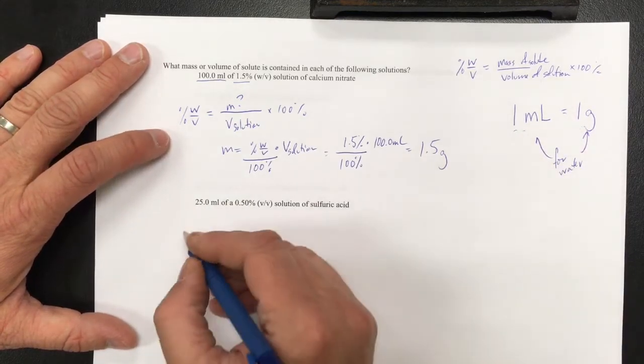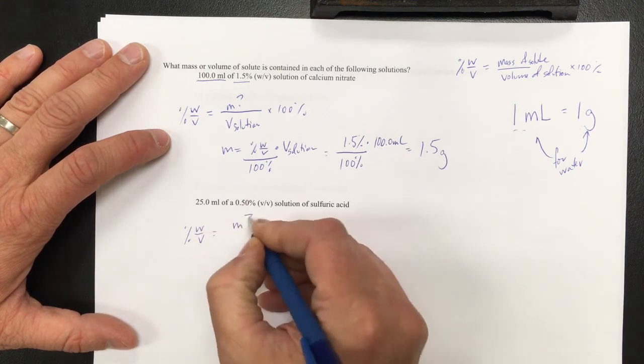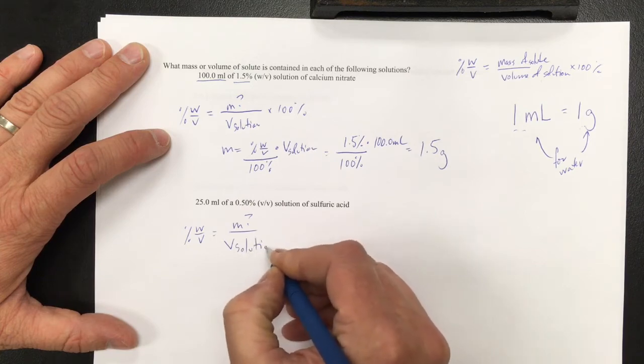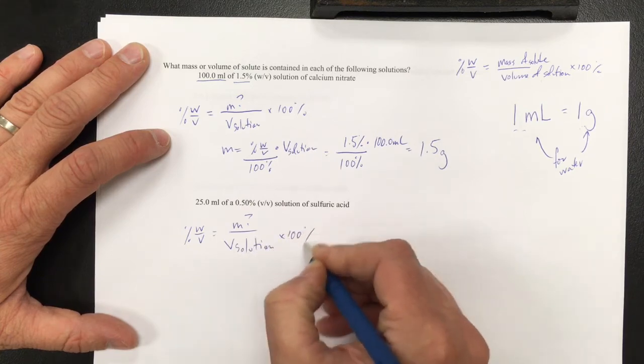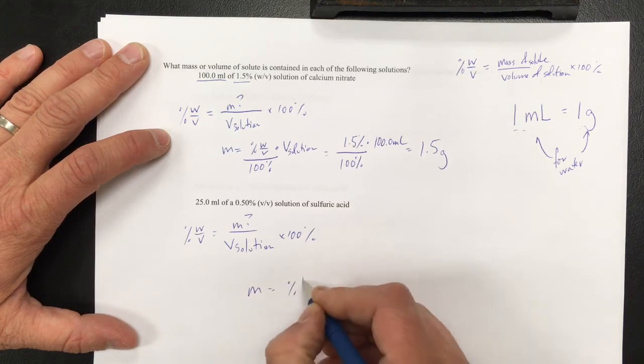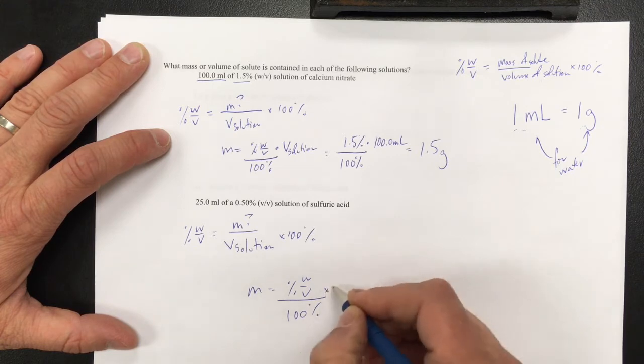The next case is going to have the same sort of an arrangement. So we want to know what the mass is, and we know what the volume of solution is. So we're going to still rearrange the same way. The mass of the solute is going to be equal to percent weight per volume divided by 100% times our volume of solution.